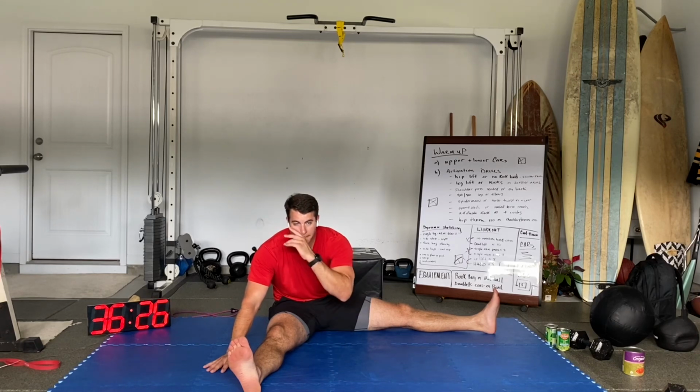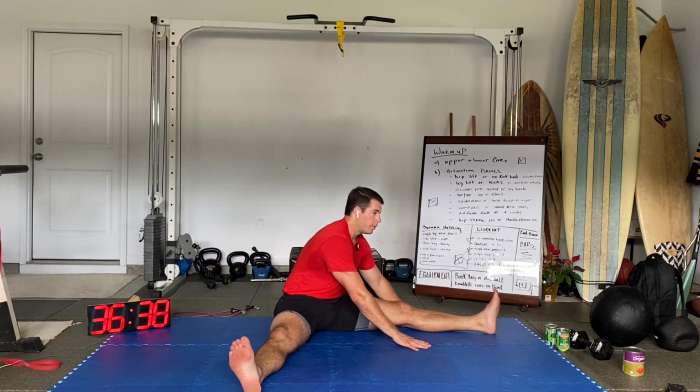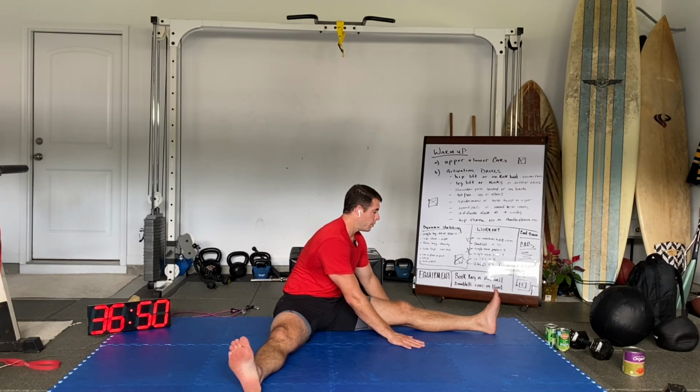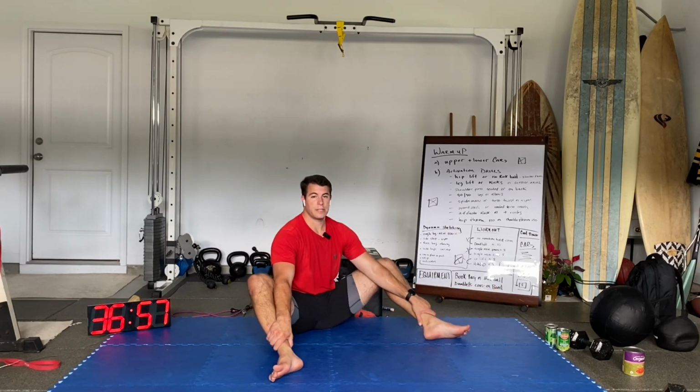Inhale and exhale. Inhale and exhale. Go ahead and switch side. Hold and breathe. Try to bring that chest up. Hold, inhale. Exhale. Inhale. Exhale. Inhale. And exhale.